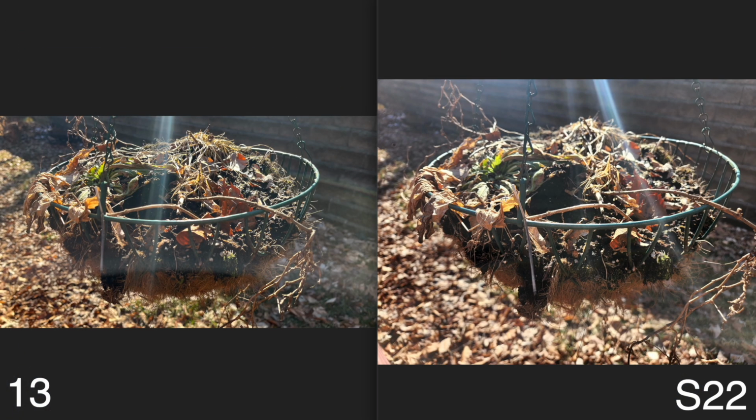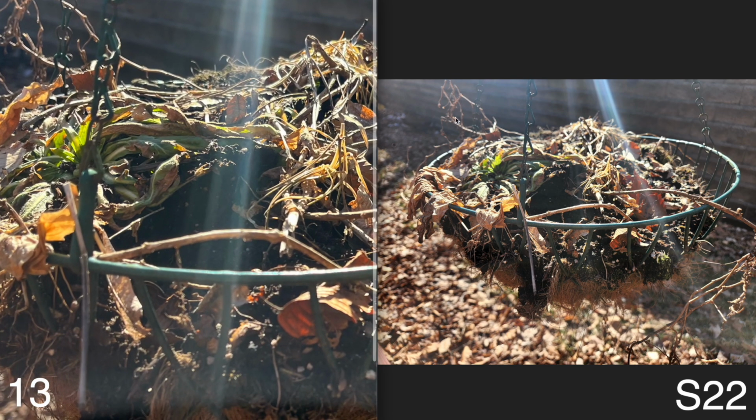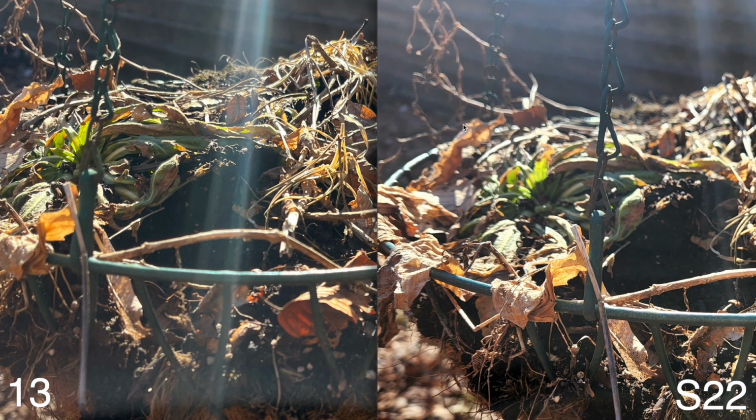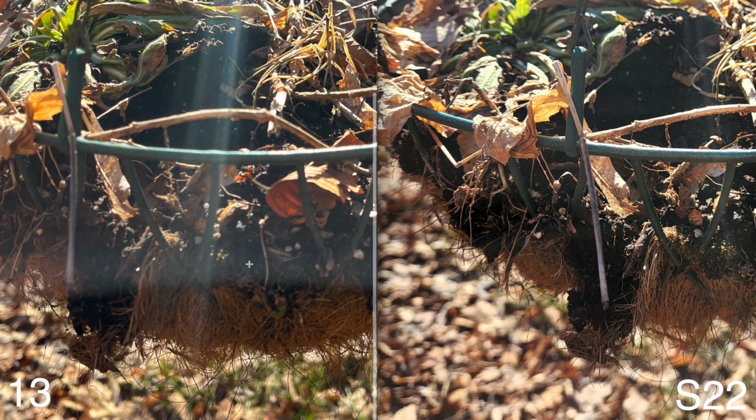Now this next photo was outdoors. This was one of the first outdoor photos I took, and pretty much again in direct sunlight. Now you can see that the lighting effect, the sunlight thing, is coming on both, so not really a big difference there. They have the same thing. If we zoom into this little green patchy area, I really don't notice too many differences. They look like the same exact photo.